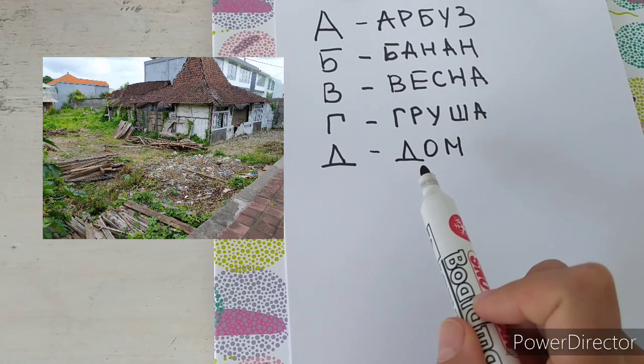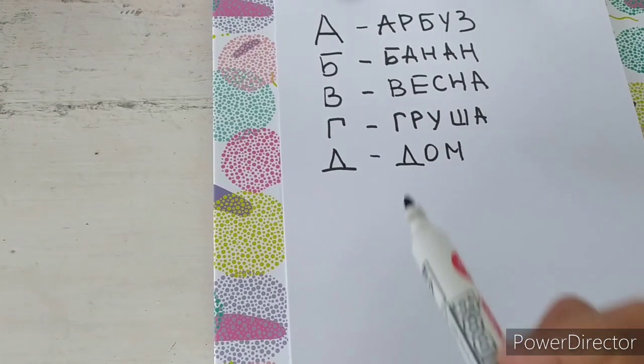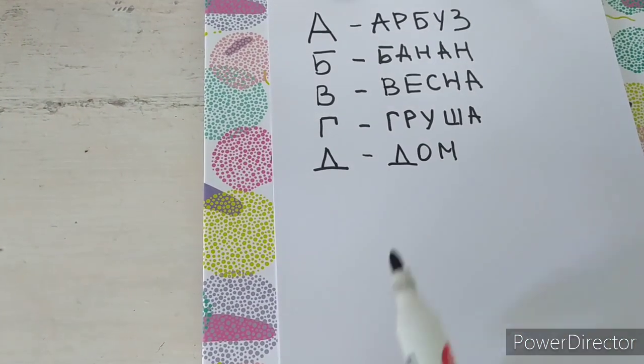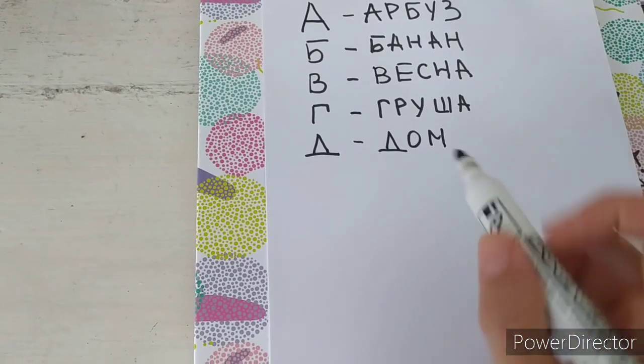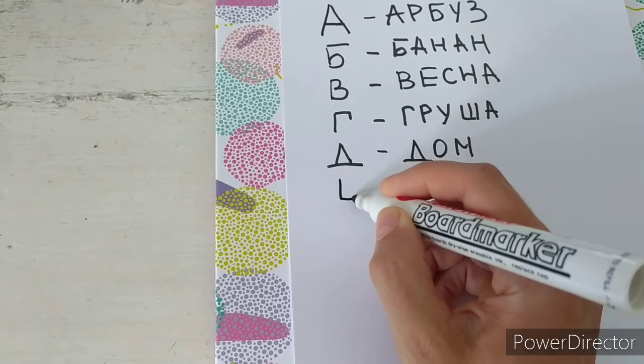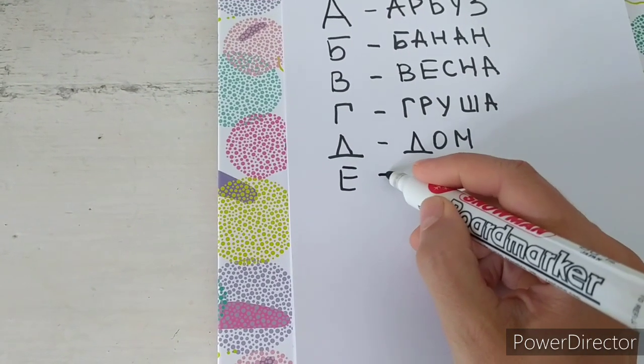This letter even looks like a dome. Dom is a house. House, yeah?